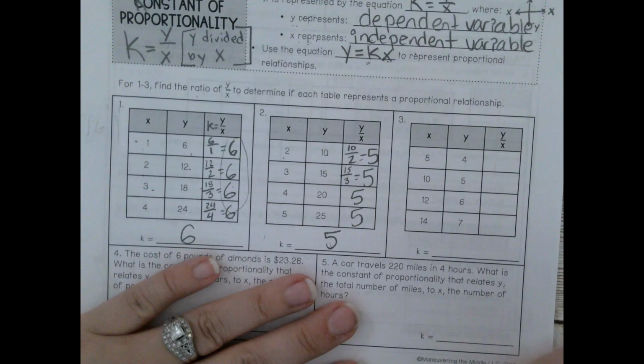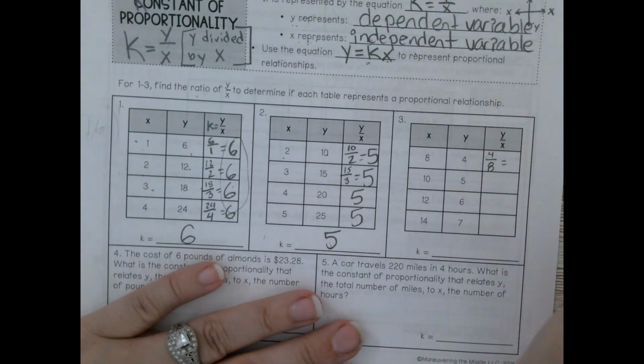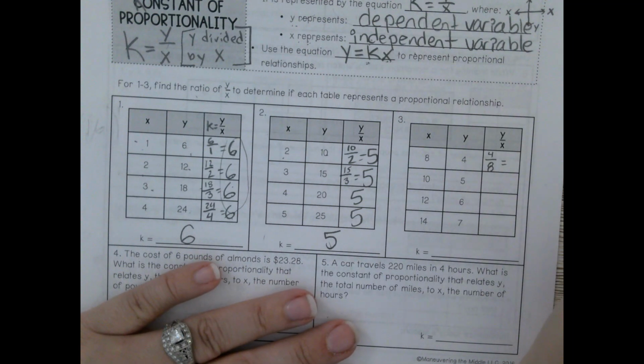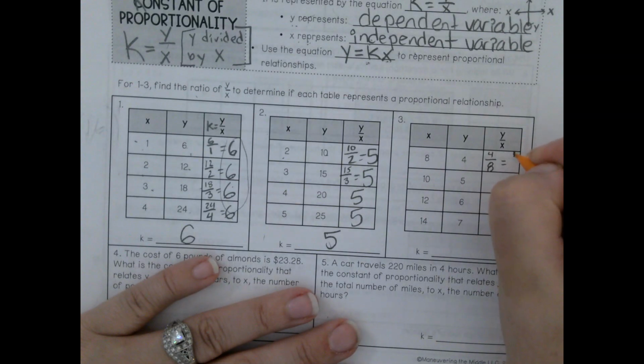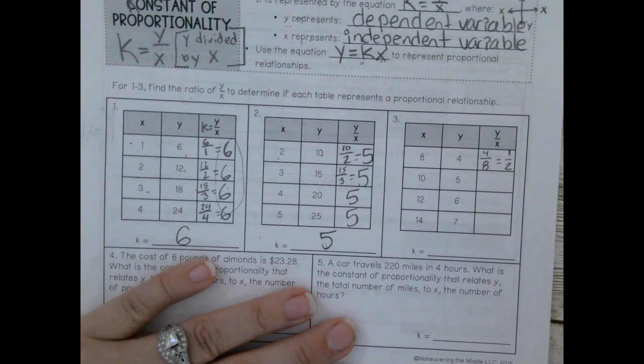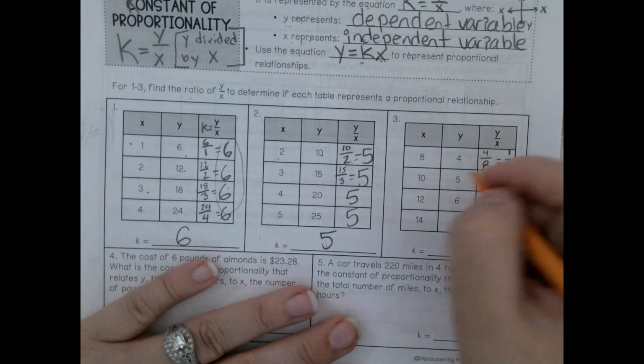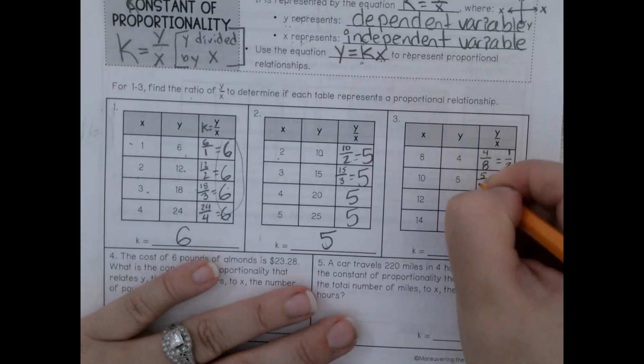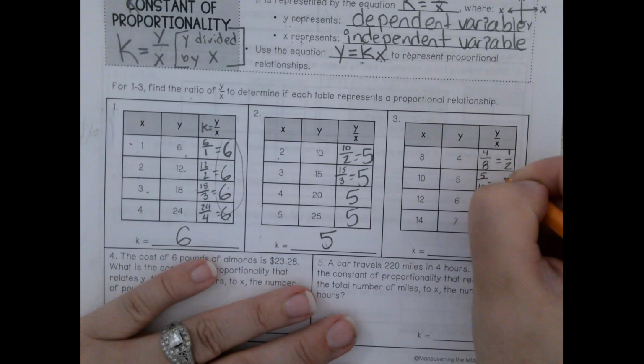4 divided by 8. 0.5, yep. Or you could do it as a fraction. You could just simplify it to 1/2. That works too. Or you could do 0.5.